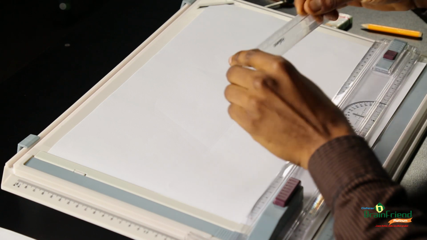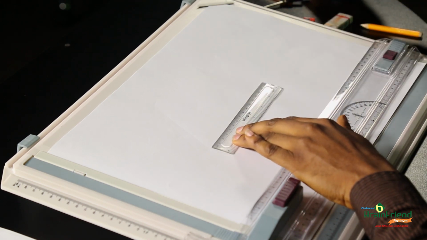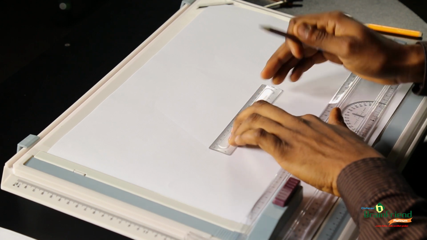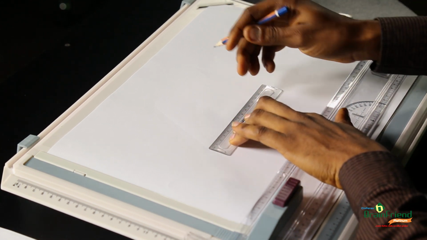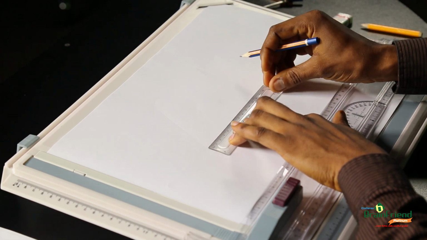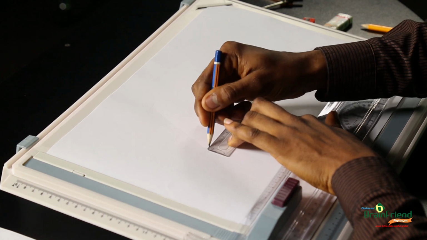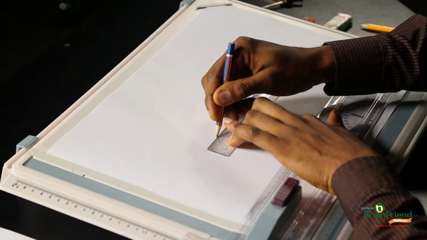Remember I told you, in a scalene triangle, all sides are unequal. This means that both the angles and the lengths are not the same. Let's see how to construct a scalene triangle. Pick your ruler, your pencil. Locate any points on your drawing paper. Draw a given line. You can say this point 8 cm.